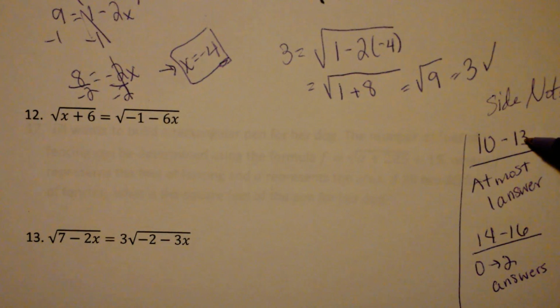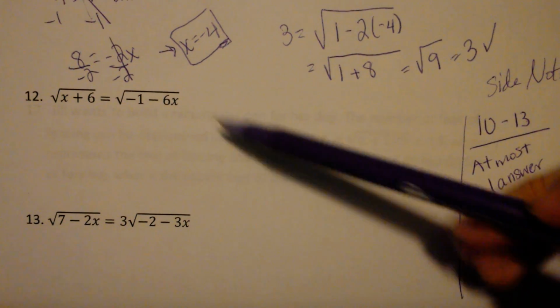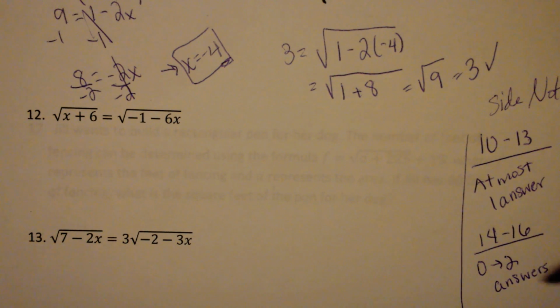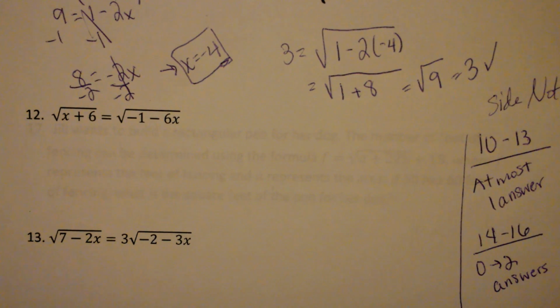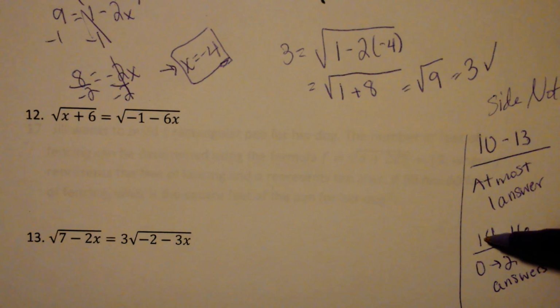Okay, so 10 through 13, since they can have only at most one answer, they're not that bad to do by hand. The ones that can have 2 answers, you're going to square and do some stuff and get a quadratic. So that's why I'm separating these two categories, because the 14 through 16 take a little bit more time to work through. It's not that bad to do by hand. It takes a lot of time. So if you're kind of pressed for time on the exam, you don't want to have to worry about 14 through 16 by hand.